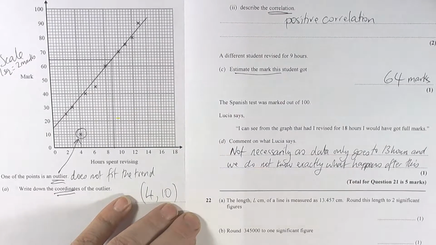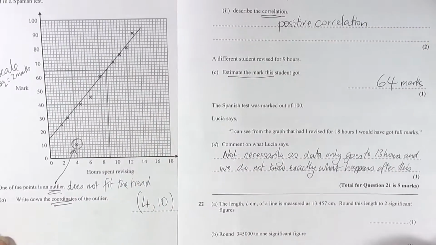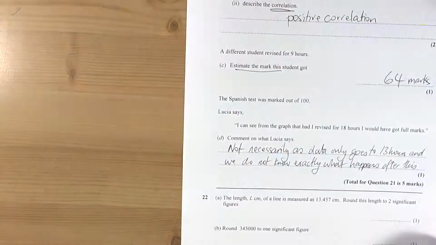It's dangerous to extrapolate, to go beyond, even though there's quite a strong correlation. It's not confirmed that if you get beyond 13 hours that you'll get exactly 100 marks and so forth. It just means that you've got a good chance rather than it being guaranteed. Okay, so that's working with scatter diagrams.